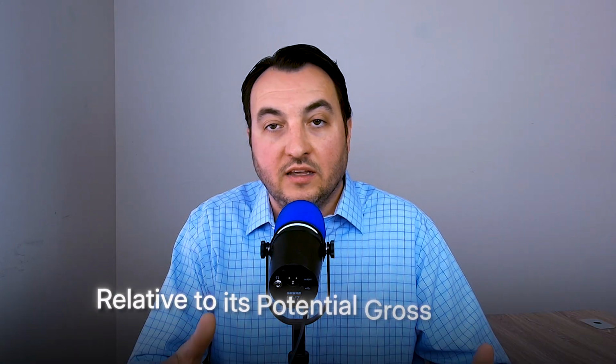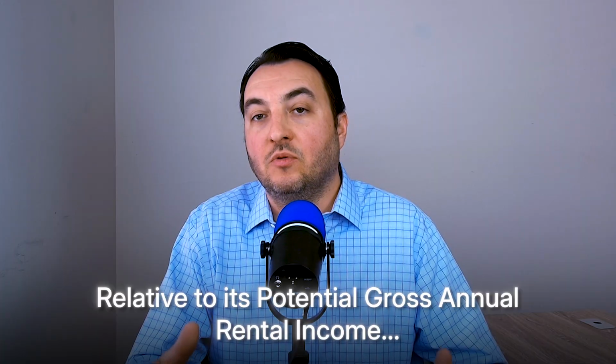So the Gross Rent Multiplier is a simple metric used by real estate investors to estimate the value of an income-producing property relative to its potential gross annual rental income. Because of this, it's not a substitute for cap rates, cash-on-cash returns, or a full underwriting. It's just a simple comparison tool.